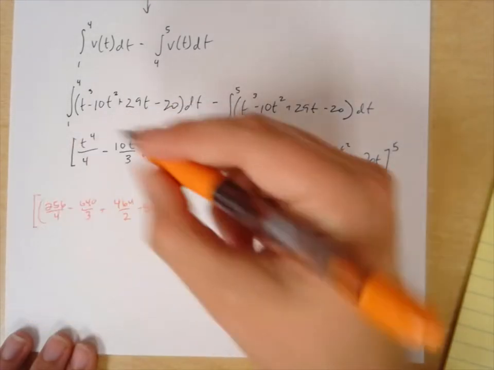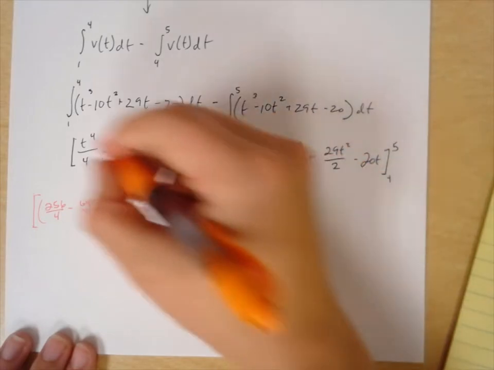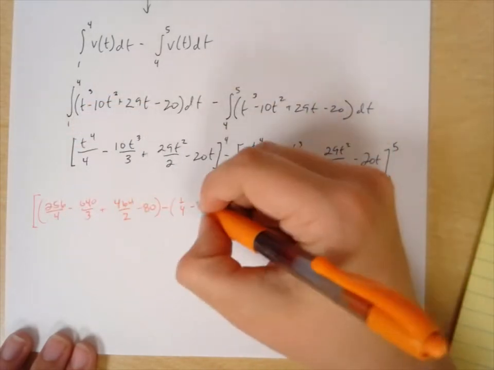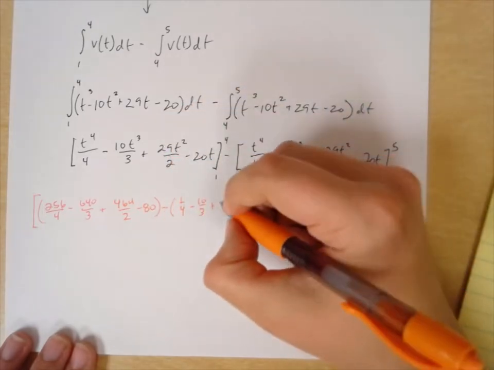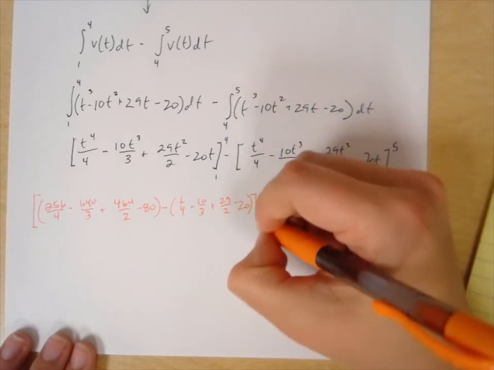That's the first piece. And then I say minus everything with the 1. So 1 over 4 minus 10 times 1 over 3, 10 over 3, plus 29 times 1 over 2, and then minus 20 times 1, just minus 20.